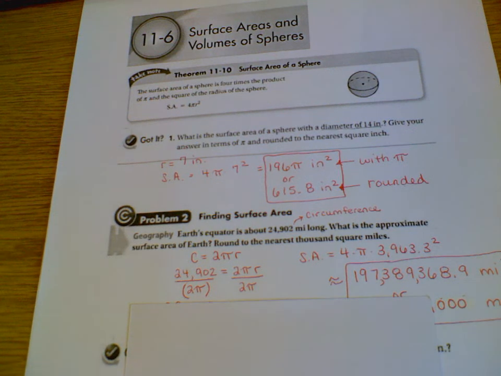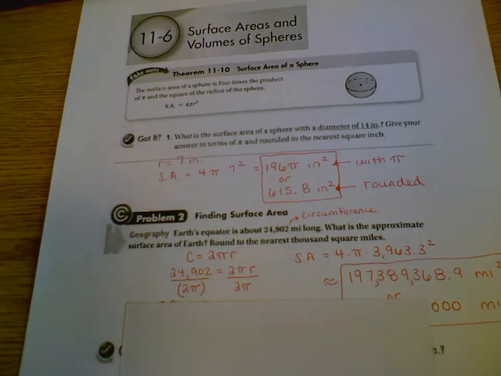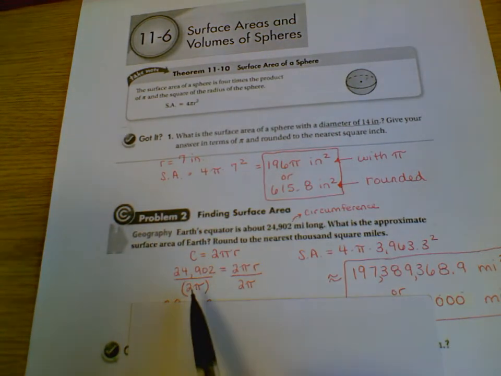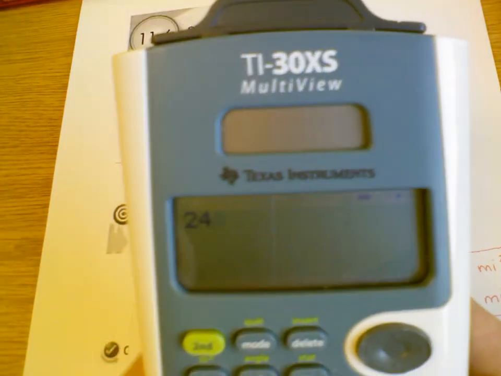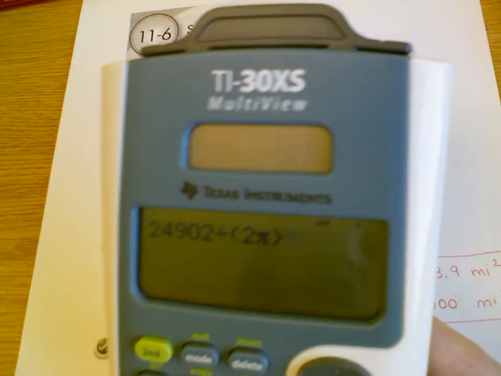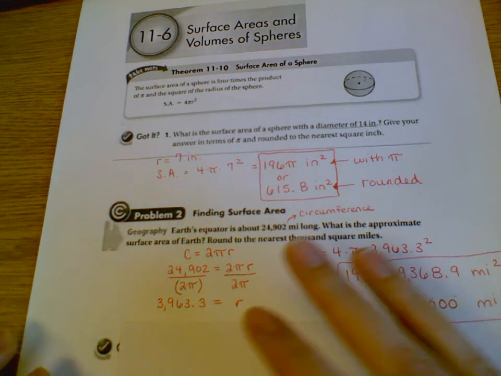Now, the first time I did this and typed it in my calculator, it gave me an answer that did not make sense. So then I realized, oh yeah, if you type this into your calculator, you must have parentheses around that denominator. Otherwise, it will divide by 2 and then come back and multiply by pi. So be very careful on how you type it in. Make sure you're doing 24,902 divided by parentheses 2 pi. So every time make sure you have parentheses around the 2 pi. So then I would get 3,900 something for my radius.